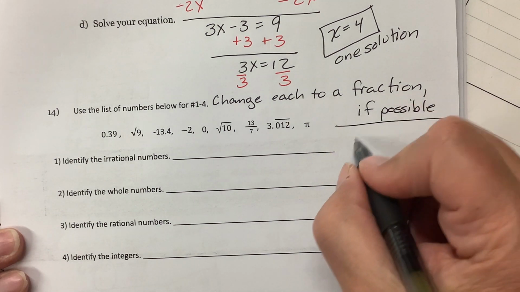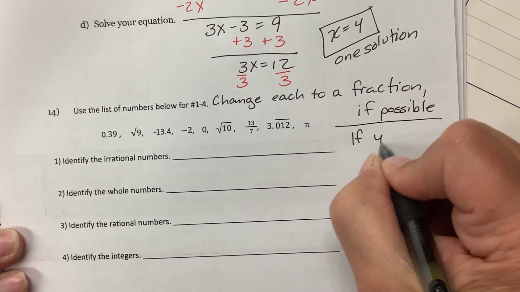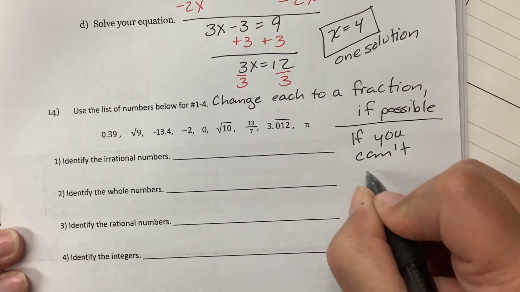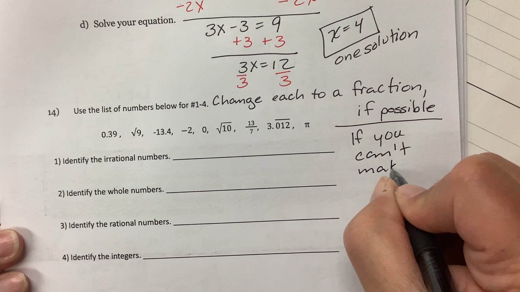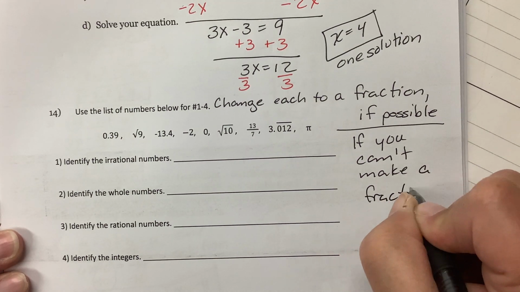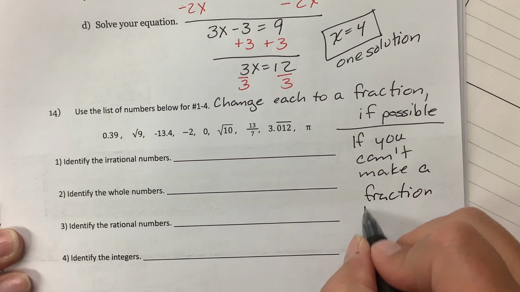So let's write that down. If you can't make a fraction, then it's irrational.